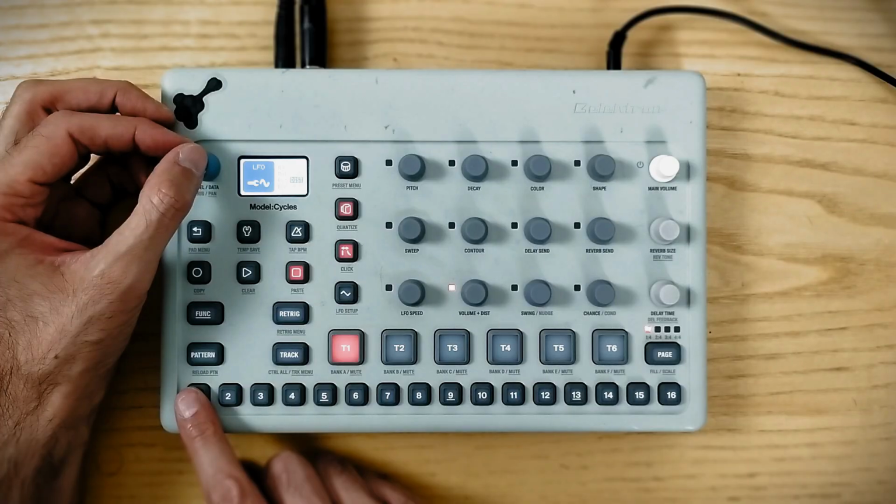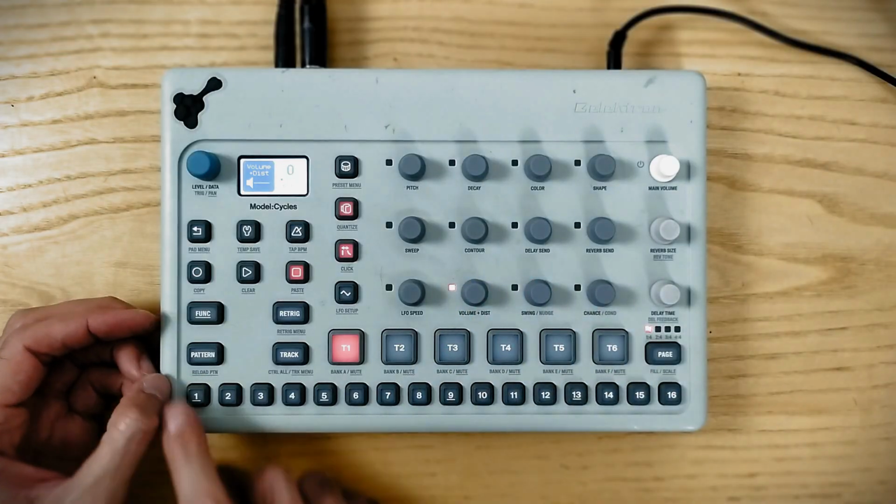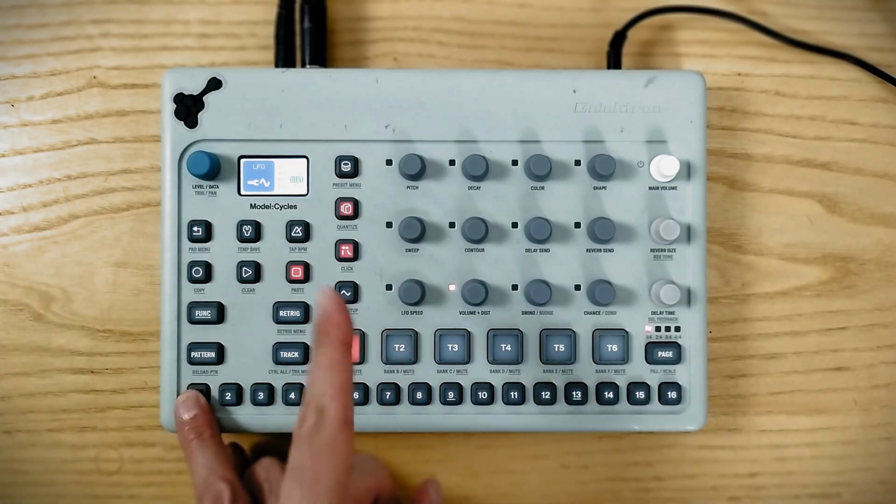And we are now at the distortion. And this is the parameter that I want. Okay. Now we can hear the LFO on the volume.